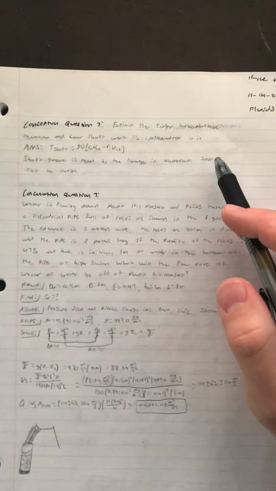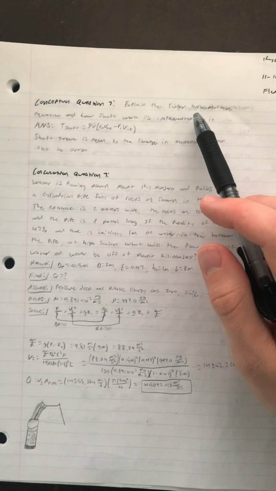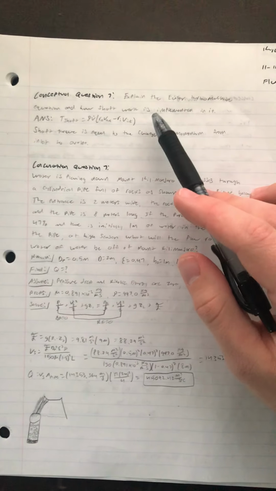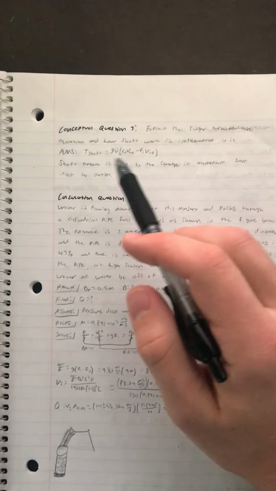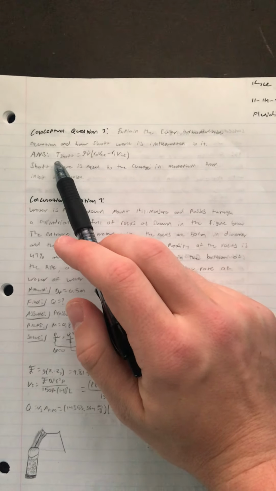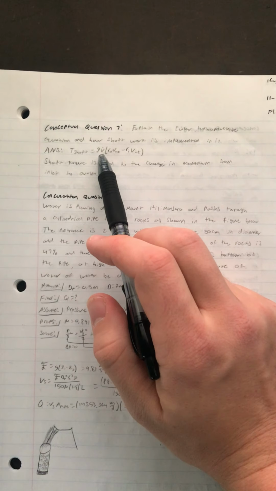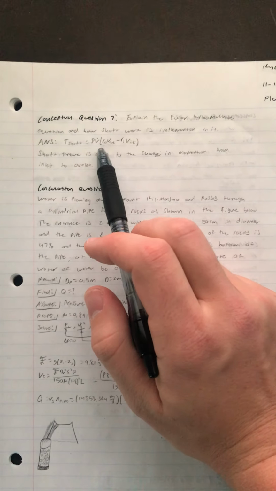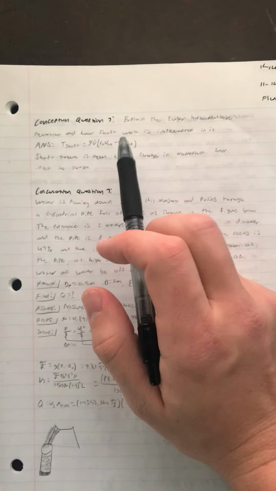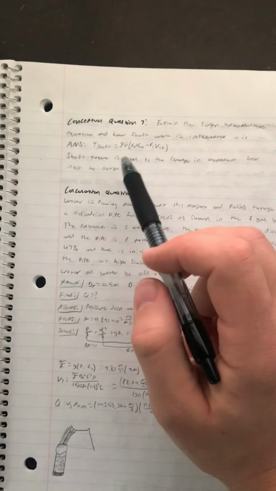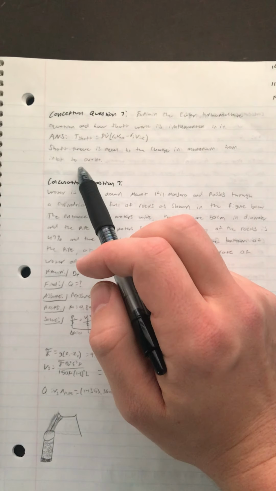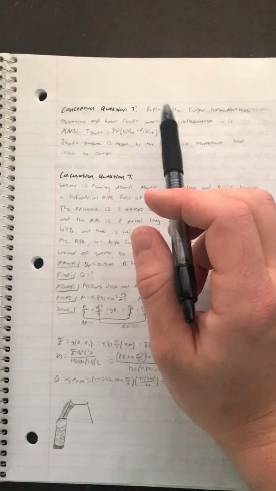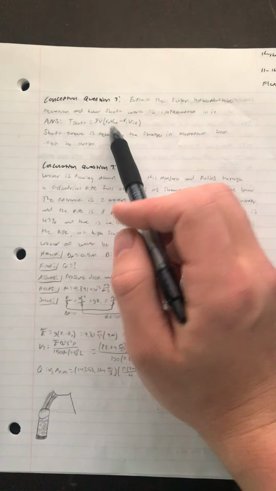Conceptual question number 7 states, explain the Euler turbo-machine equation and how shaft work is implemented in this equation. So the T shaft for the Euler turbo-machine equation is equal to density times volumetric flow rate times radius times velocity out minus radius times velocity in. So shaft torque is equal to the change in momentum from inlet to outlet. So this can be related to the equations for momentum.